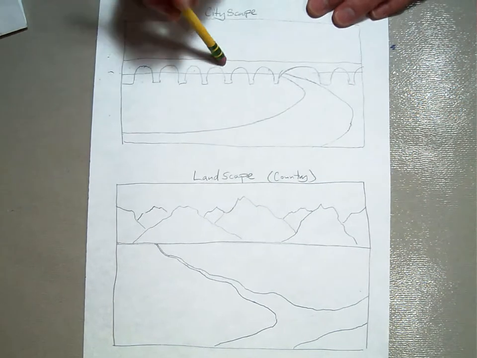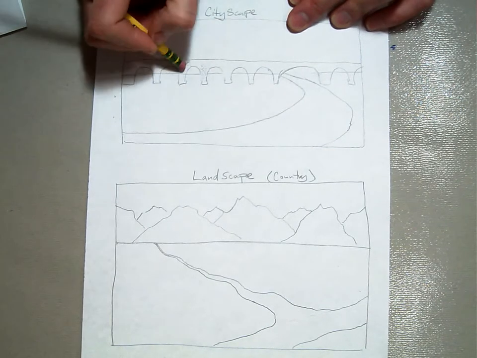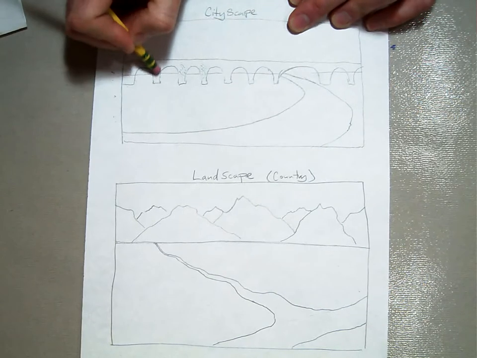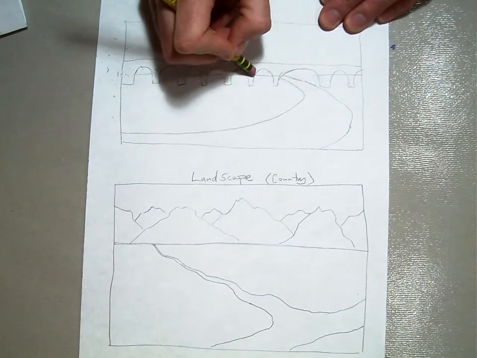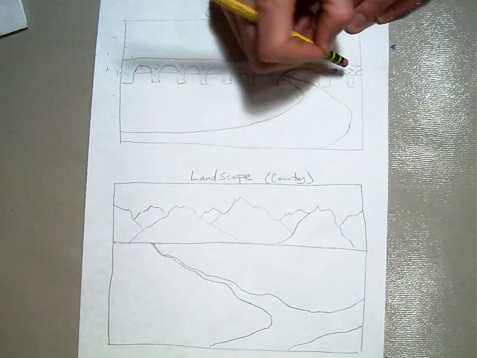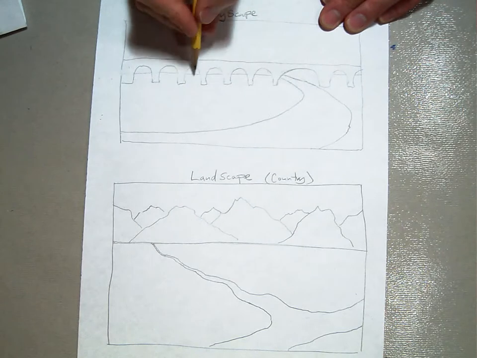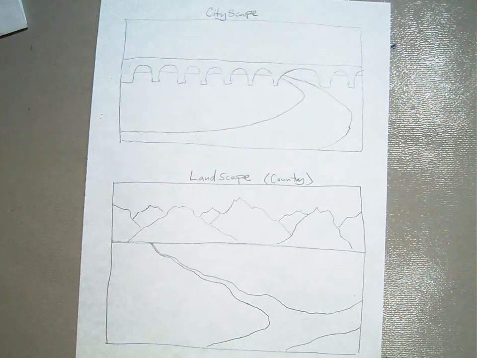And then I forgot to say, erase the little pieces in between your bridge edges here, so you can get those out of the way like that, so that you can still see the horizon line back there, but you can't see it where the bridge is because you don't want it there. Okay, so we've done kind of the stuff in the background and the road.